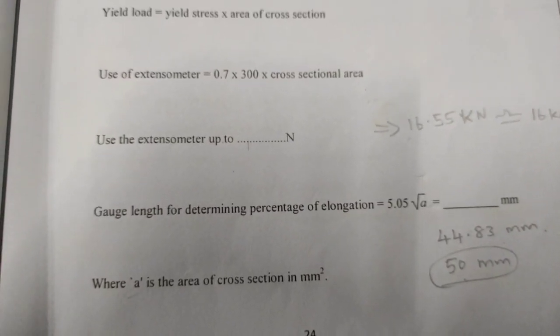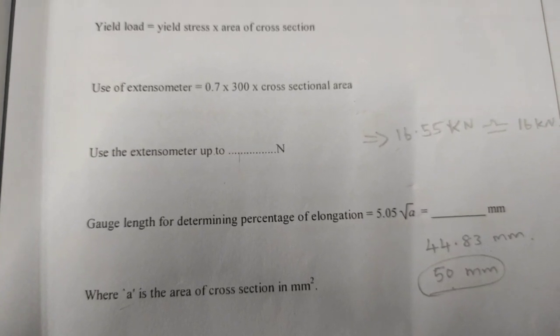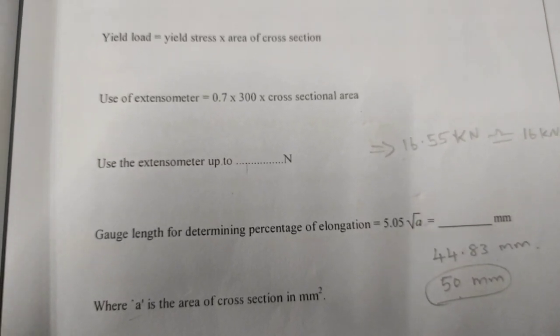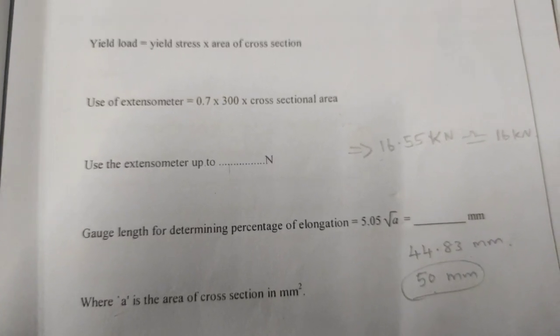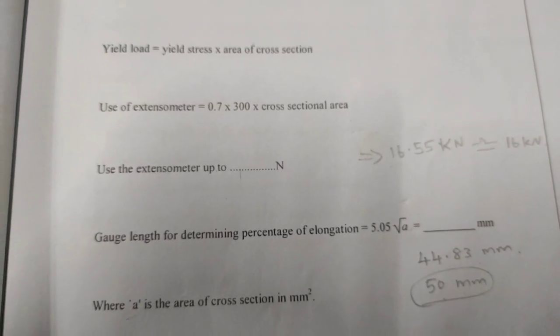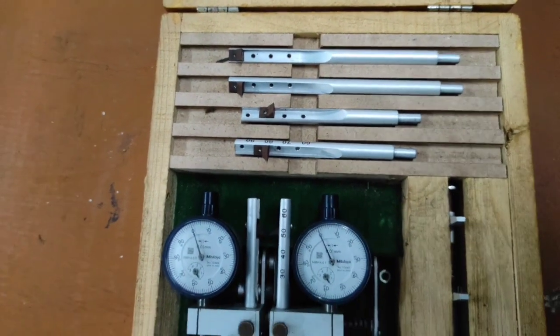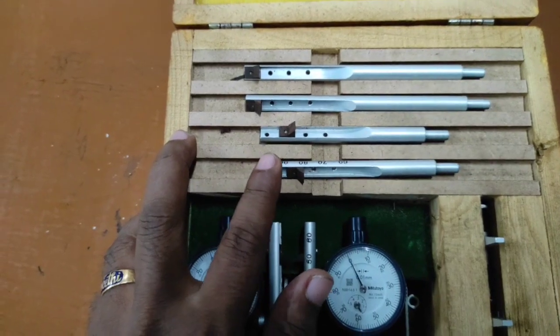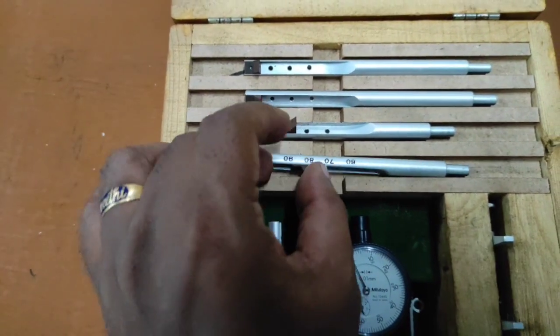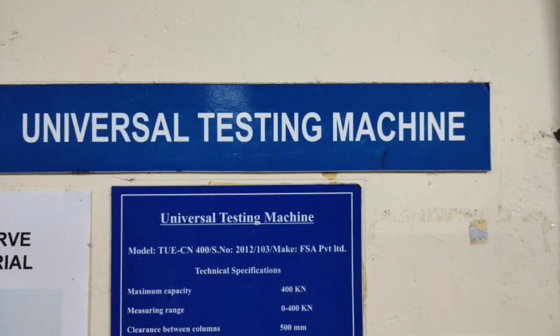The gauge length for determining percentage of elongation is given by the formula 5.05 into root of A, where A is the cross sectional area, already calculated. By substitution we get 44.83 millimeter. So we can select the setting gauge length as 50 millimeter. In this extensometer, as I told, there are different setting gauge bars available, in which we have to select the 0 to 50 range.